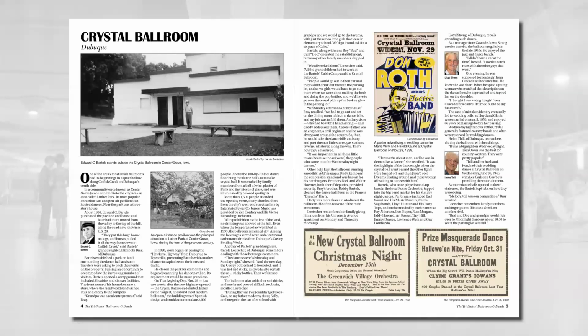It opened on Thanksgiving Day of 1928 and was named the Crystal Ballroom, after the handmade mirrored globe that hung from the ceiling above the dance floor. 50 years later, we'd be calling those disco balls. And since this place is on the outskirts of Dubuque, management offered limousine rides in a red Packard from various intersections in downtown Dubuque.